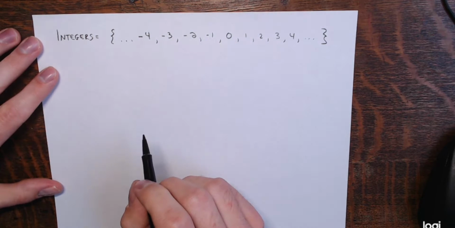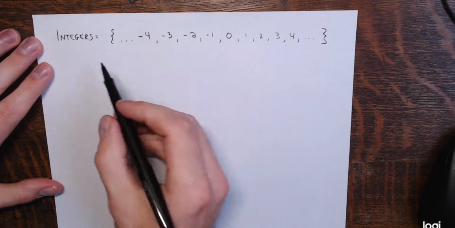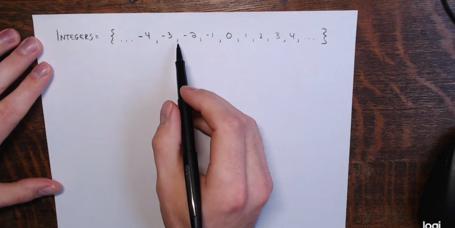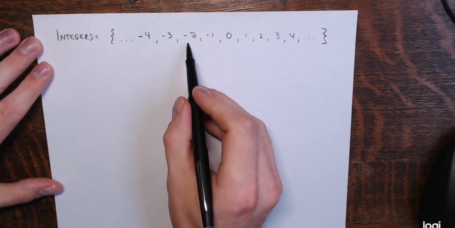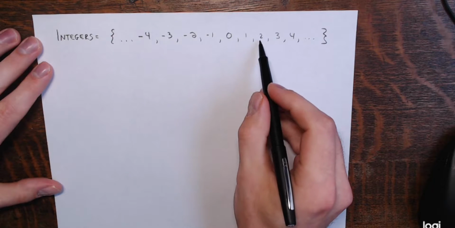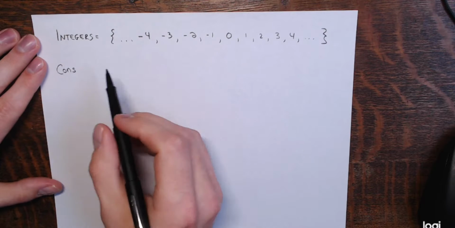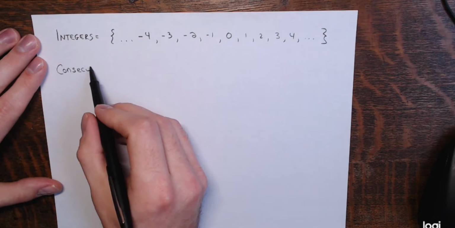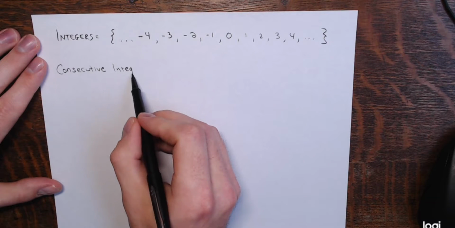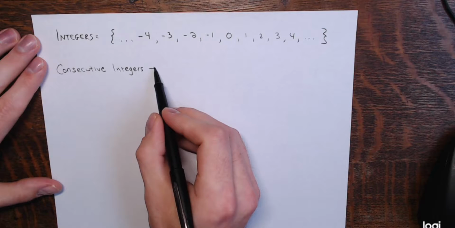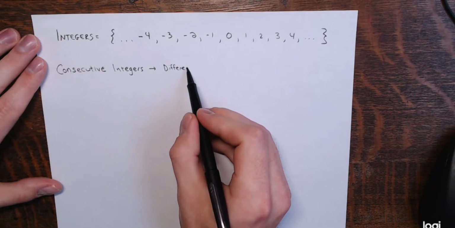It goes on this way forever in both directions. Consecutive integers just have a difference of 1. So like -3 and -2 are consecutive integers. 1 and 2 are consecutive integers. Consecutive just means one right after the other. So consecutive integers are integers that have a difference of 1.